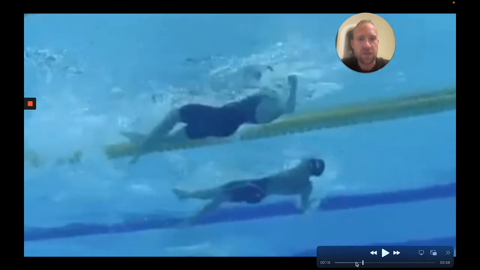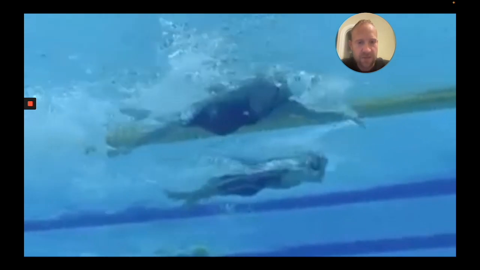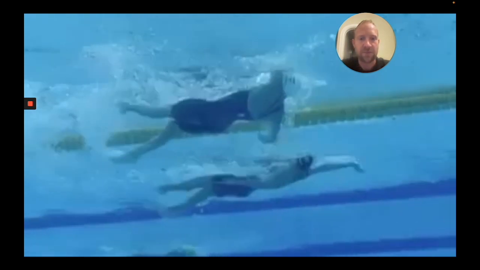Different athlete here, big space. There's a lot of space right in that armpit, and then it collapses down. See the same thing with the other athlete in the back, big space there, and then it collapses down.